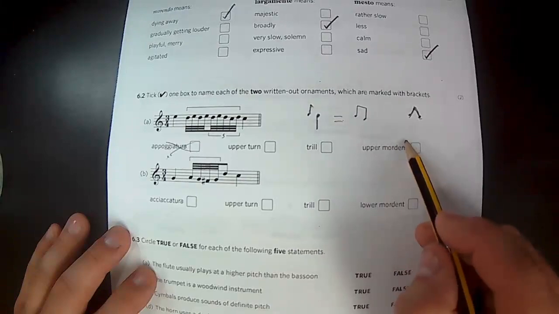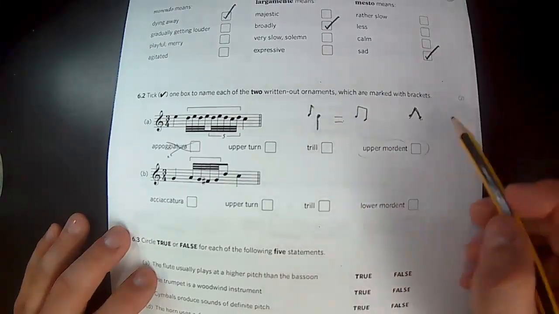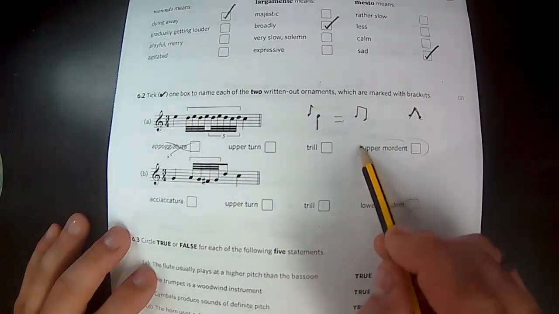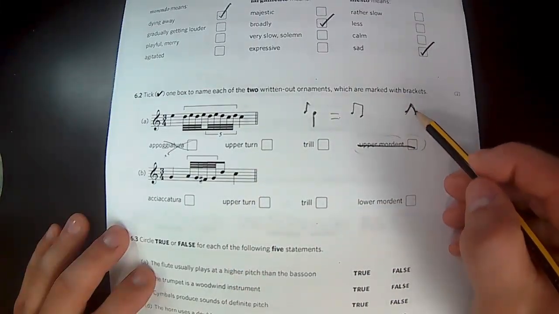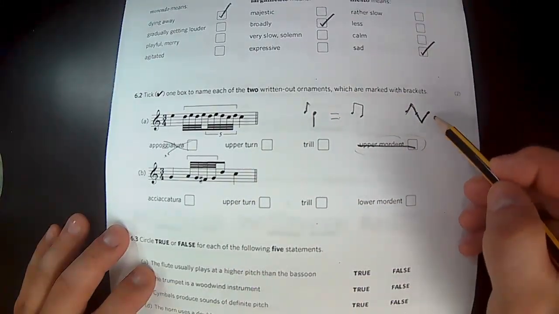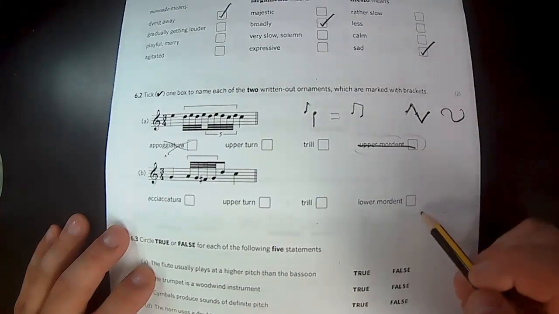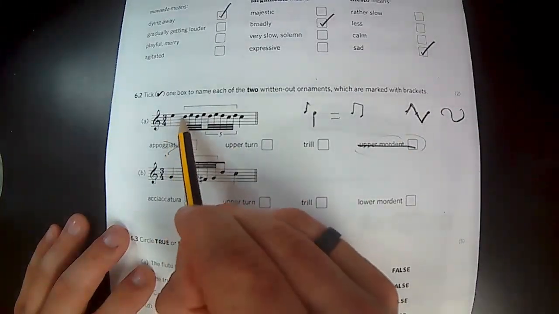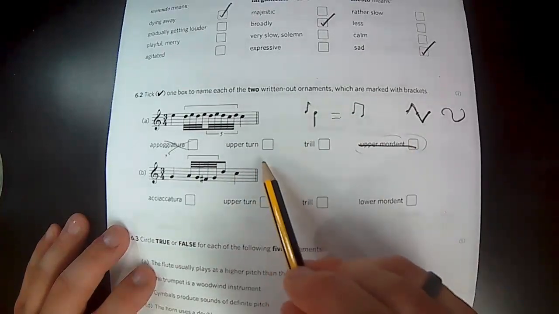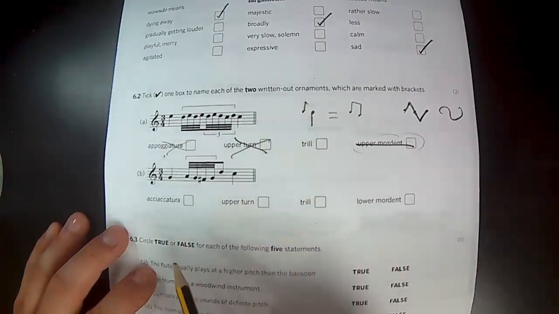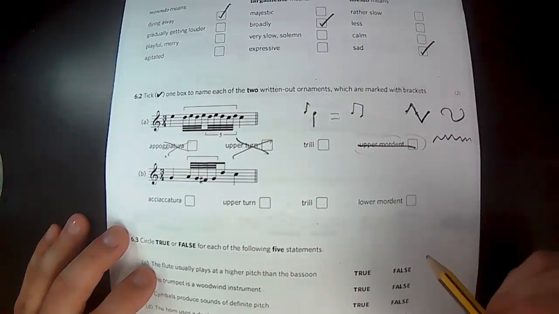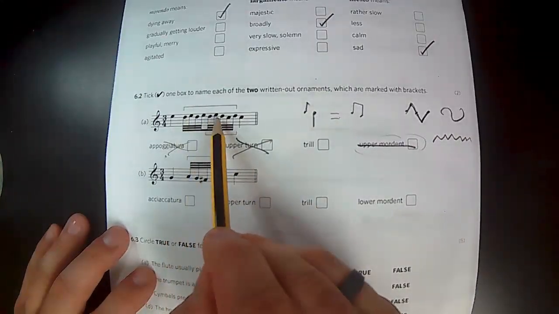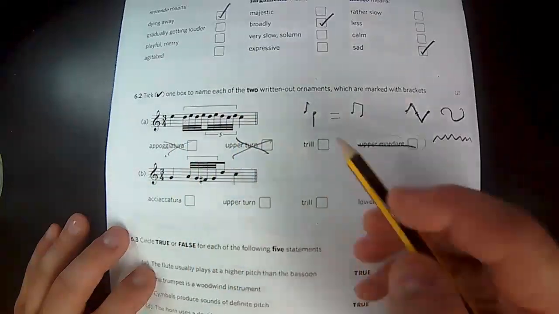Now that would be an upper mordant. Sorry, I'm on autopilot. That would be an upper mordant. That doesn't happen here either. An upper turn would go up, back to the note, and then would go down again, because we're following the pattern of the turn. So it would go da da da da da. Not that. A trill is where we have a note and we keep going to the note above it a few times. Oh, look. There we go. Trill.